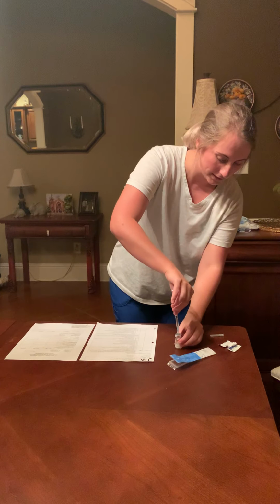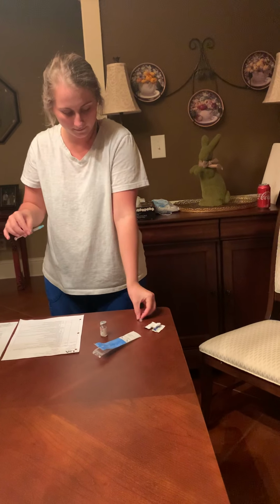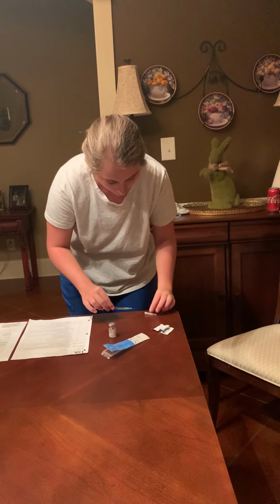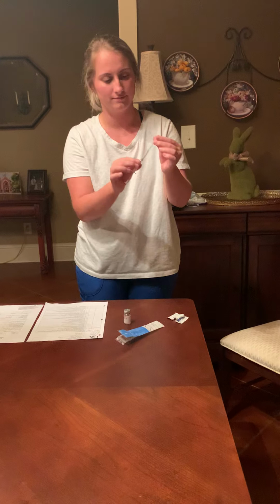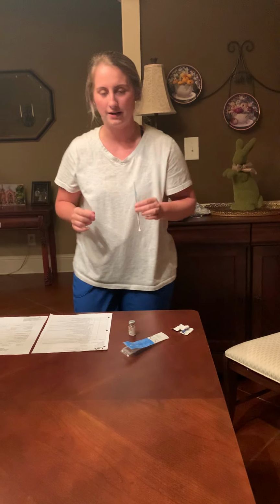I would then recap my needle using the scoop method. And then I would check my 5 rights again.